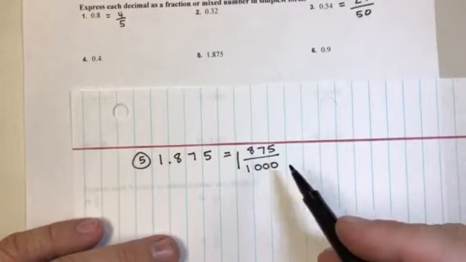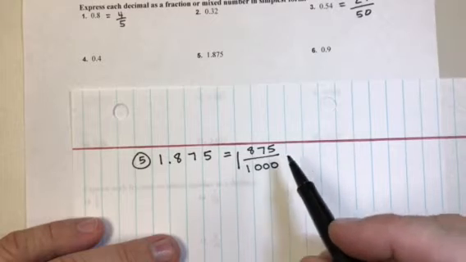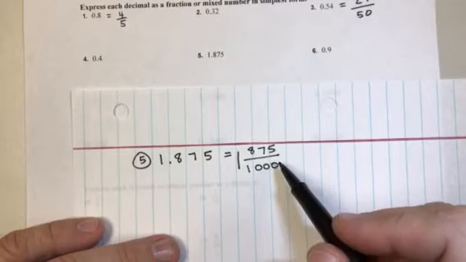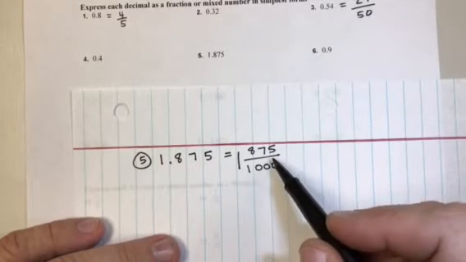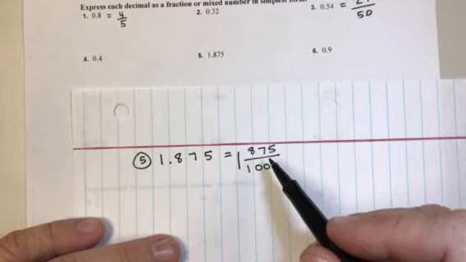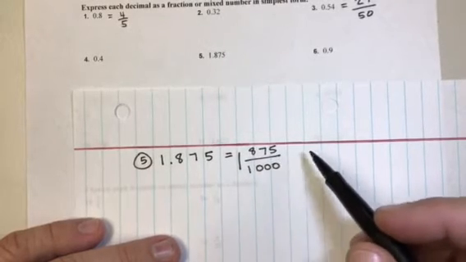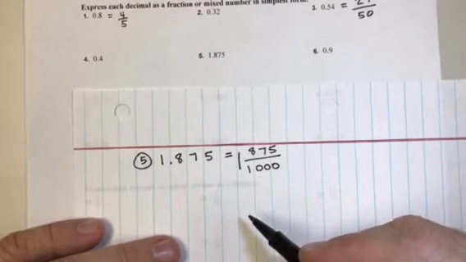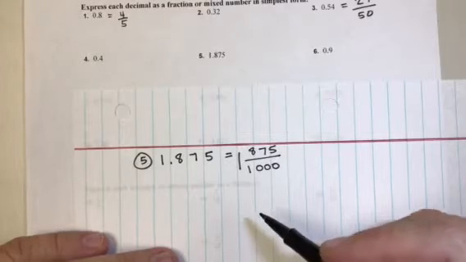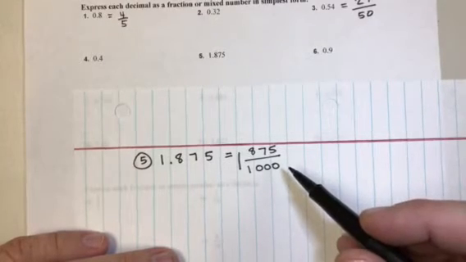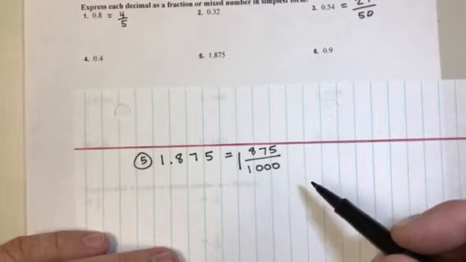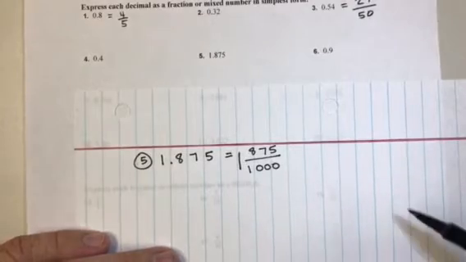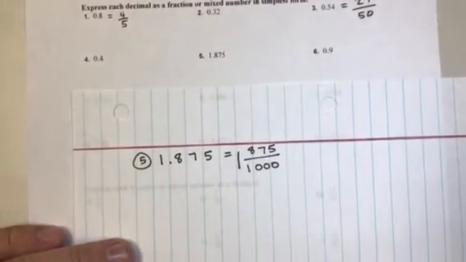The students should be able to recognize pretty quickly that if a number ends in 5 or 0, it can be divided by 5. But I want them to recognize that if you're dividing 875 by 5 and 1,000 by 5, you're going to be dividing by 5 over and over and over again to get it down to the simplest form. I do not recommend doing that. Also, students can't make a factor tree really for 875 or for 1,000, because the factor tree is going to be huge to list all of the factors that are going into that.